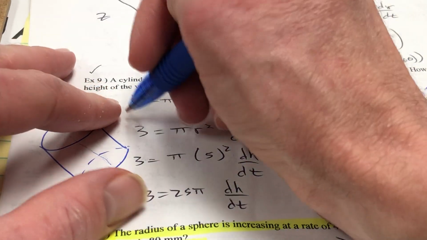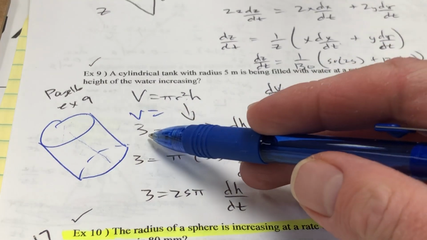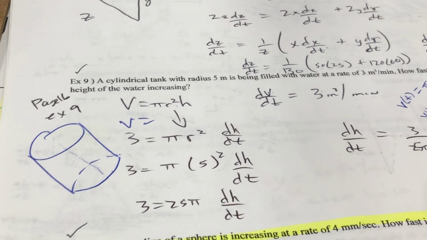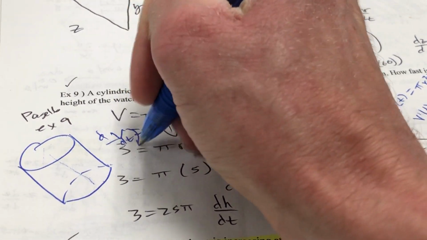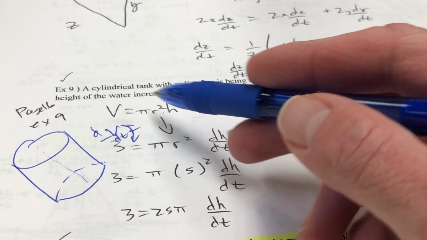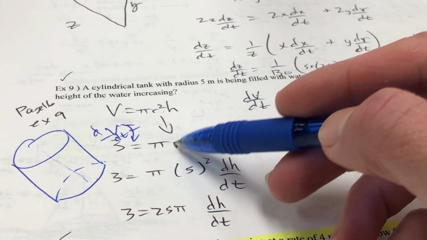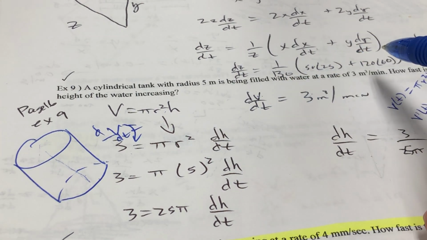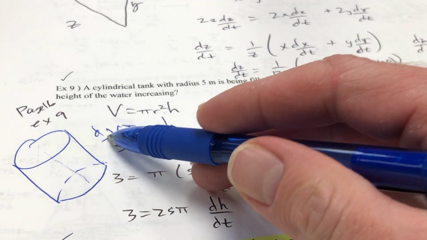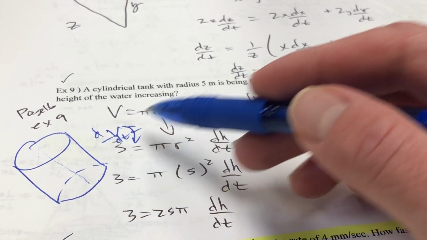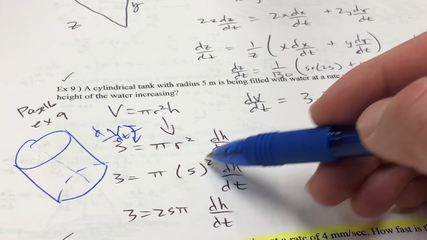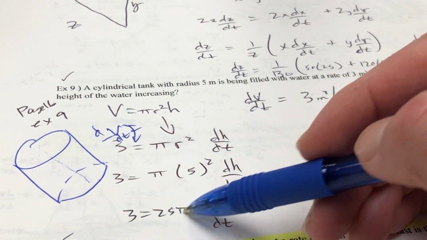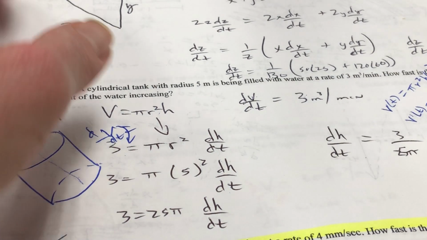which I wrote here. This is dV/dt right here. So you should write down dV/dt is equal to pi r squared dh/dt. Just so happens that dV/dt is 3, so the next line is 3 is equal to pi times 5 squared dh/dt. 3 is equal to 25 pi dh/dt. I'm going to divide both sides by 25 pi.